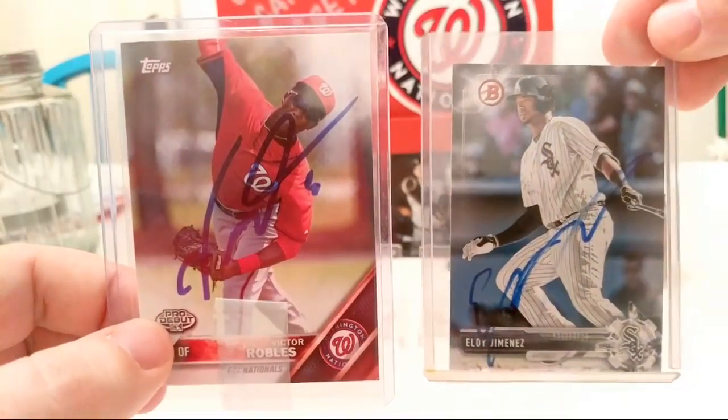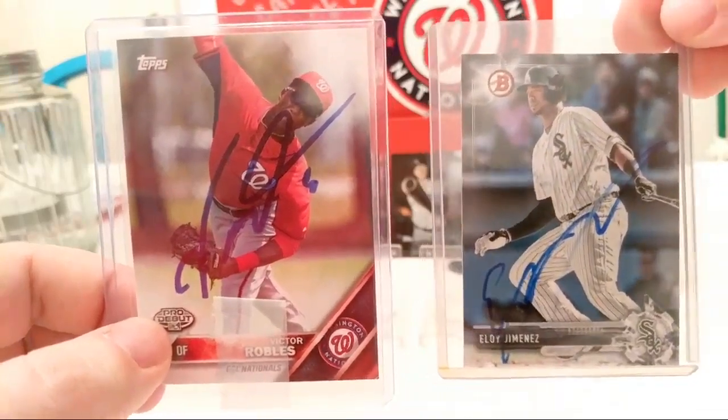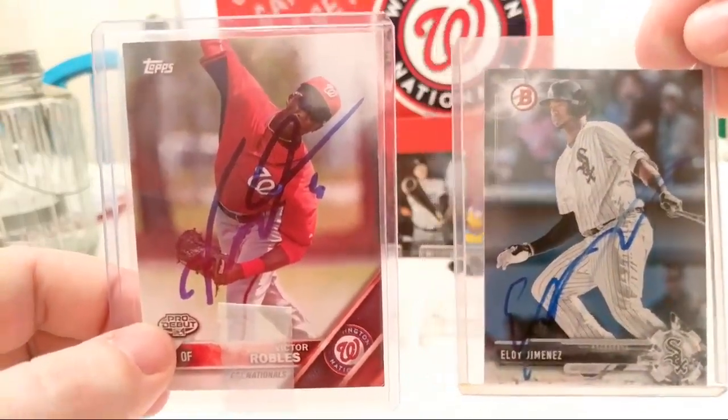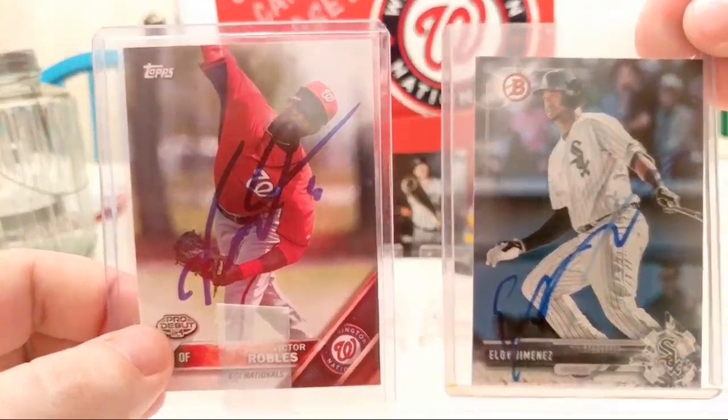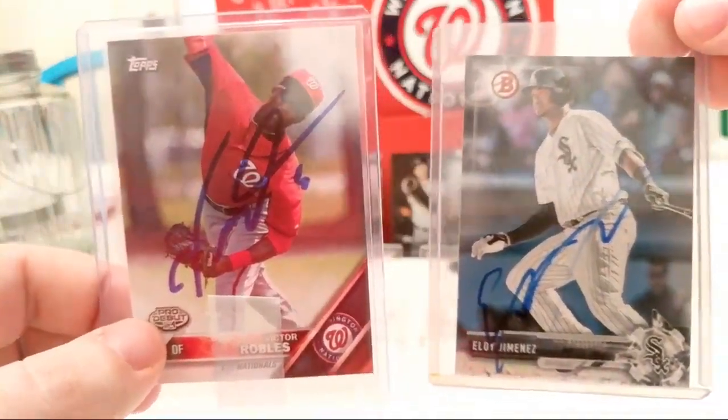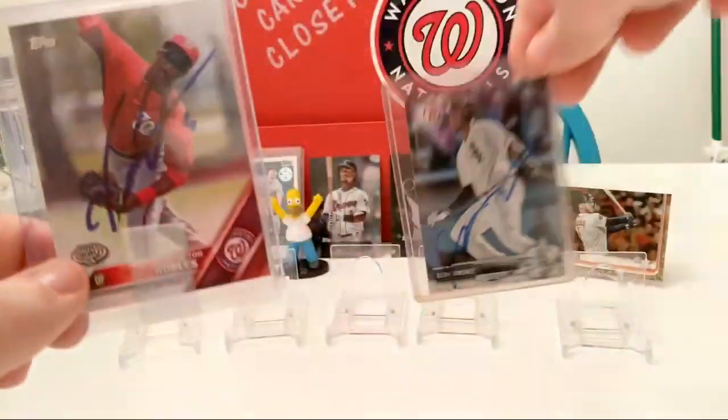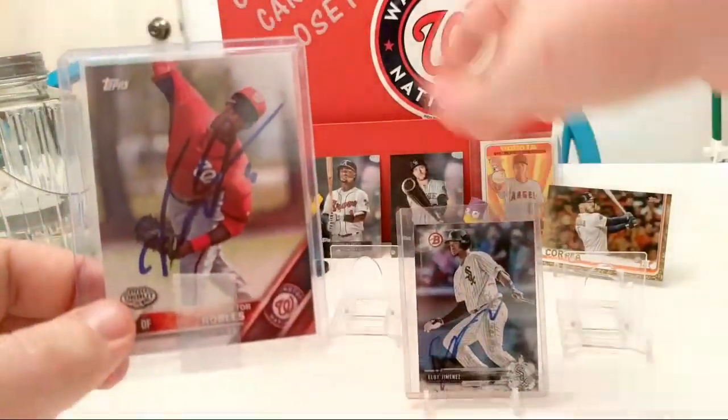Eloy Jimenez, similar situation. If Jimenez is available in the 10 to 15 range, I'd consider it. I'd love to get him after the 15th round, but Jimenez is going to hit for some power. So let me go ahead and pull these up.